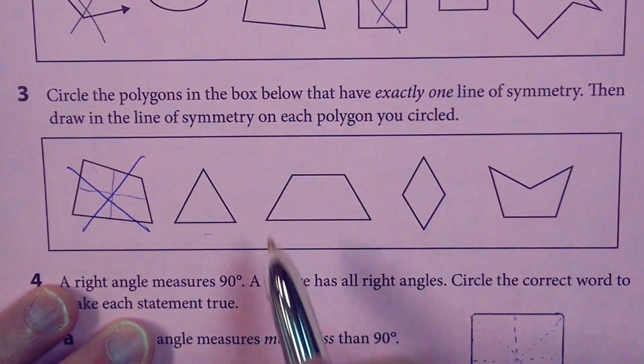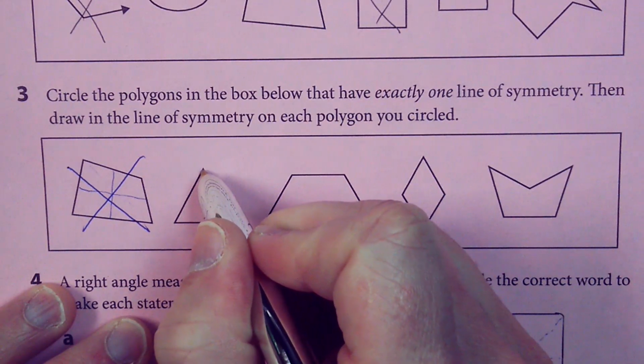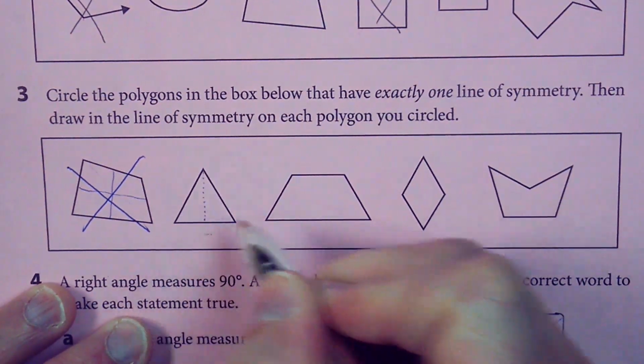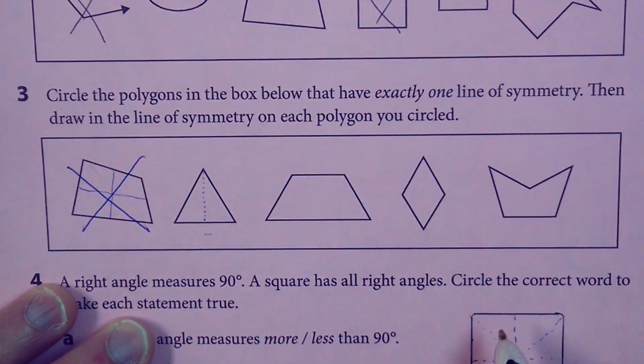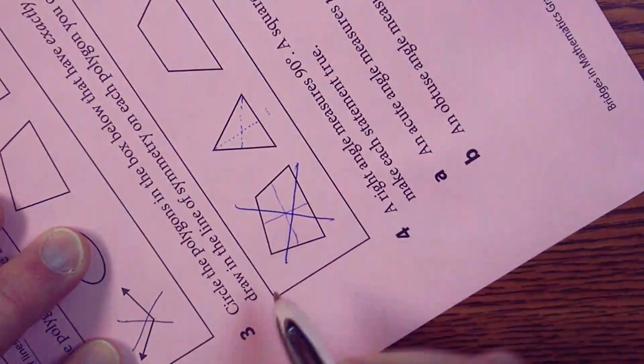Okay. What about this triangle? I said I was going to do one, but I lied. I'm going to do two. Oh, I could fold this triangle like that. Oh, but then I could also fold it like that.